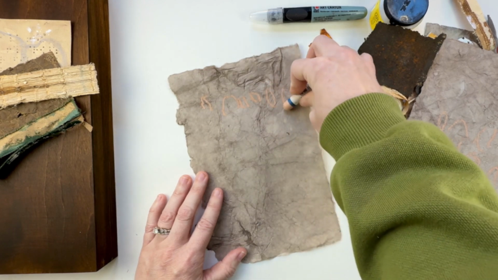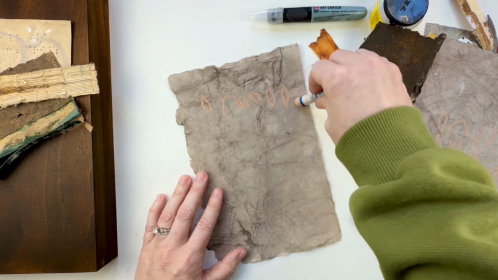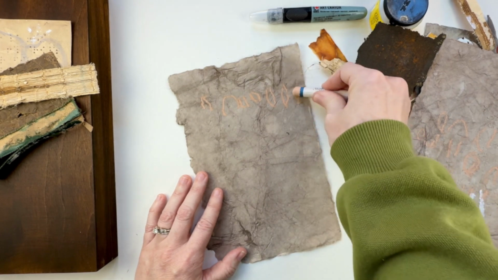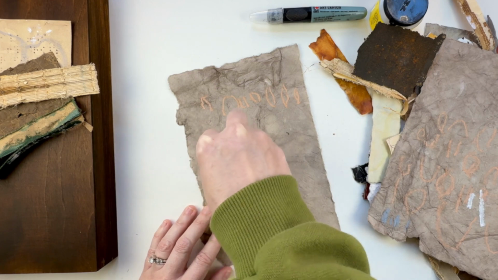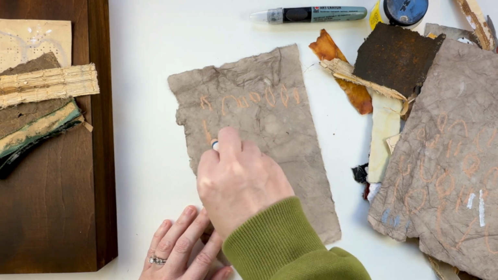I'm trying to be very loose about it and just hold the oil pastel loosely at the end, and also just sort of let it twirl around as I make marks.